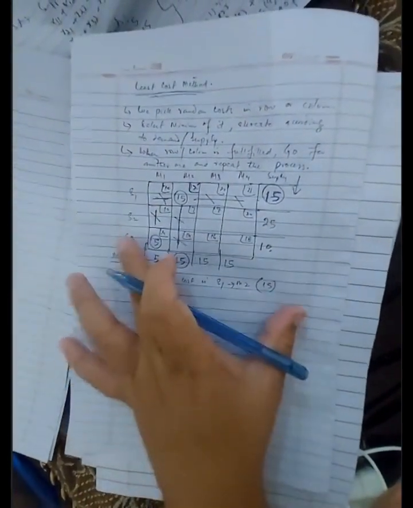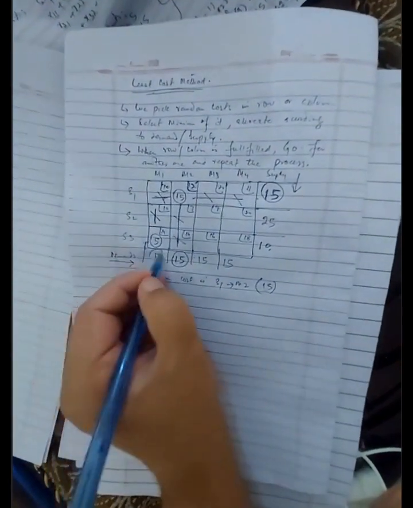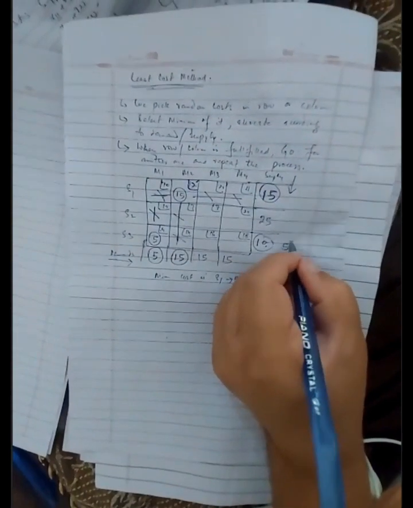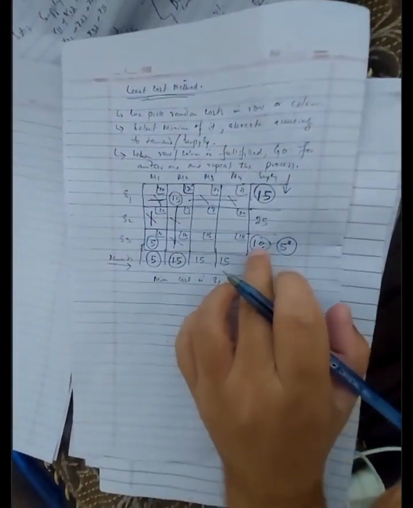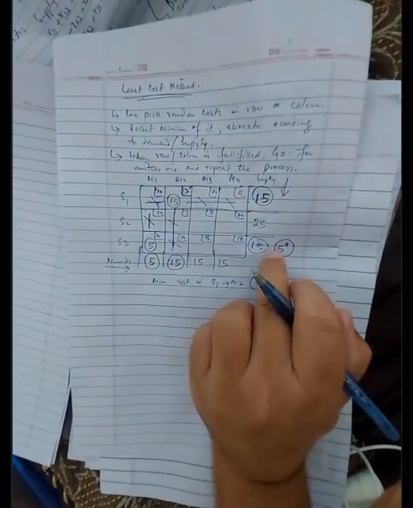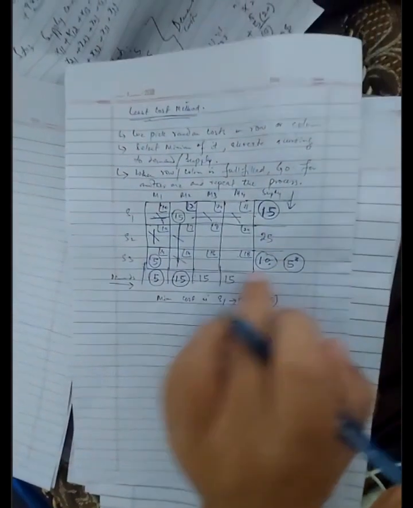Okay. Now when we do this, this is also met. Okay. And this is now 5. I will say 5 is the leftover, because the supply was 10, but 5 is already allocated. So we have now 5 left over here.